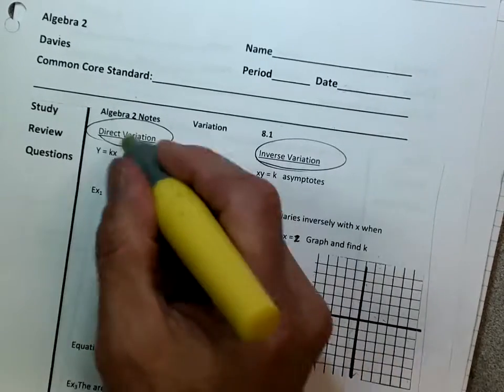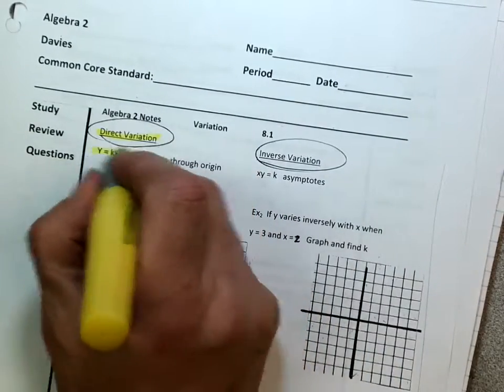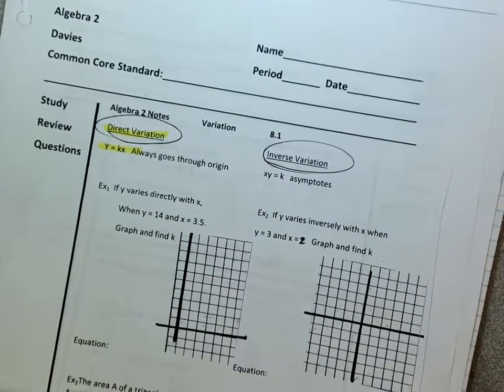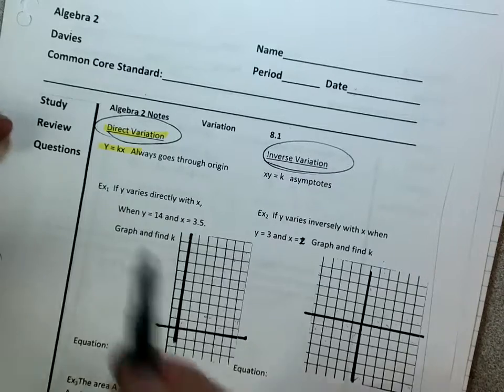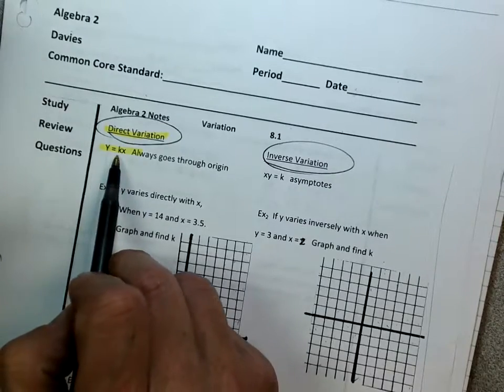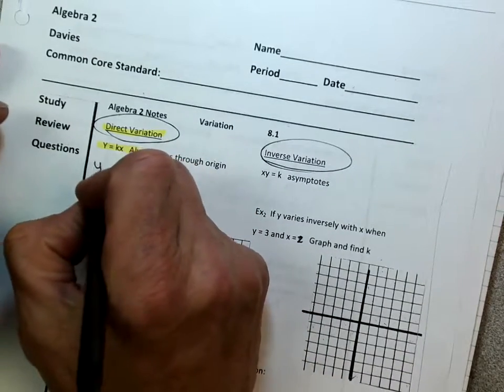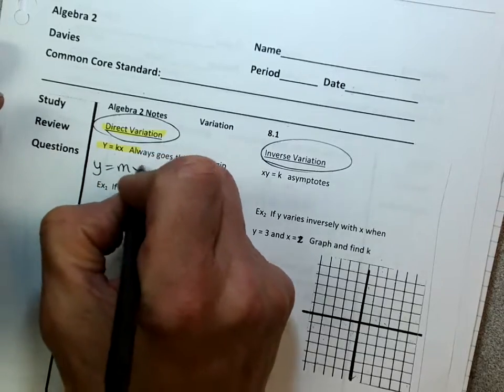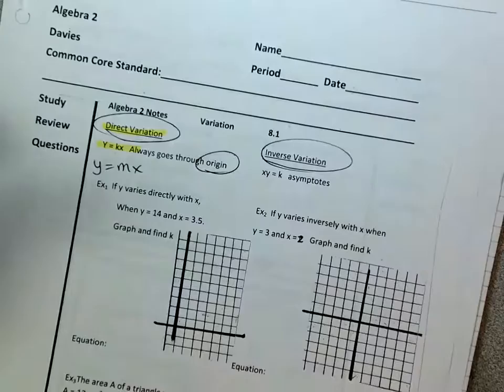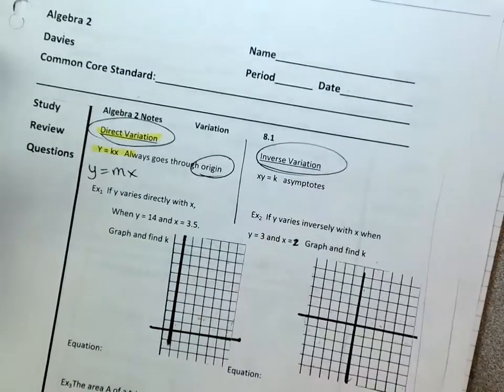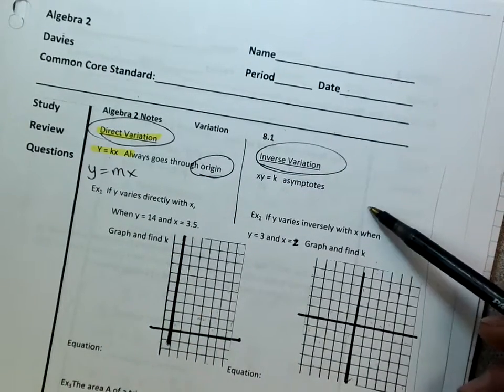So the first equation, direct variation, starts out with y equals kx. The book likes to use k, but I like m because it's really like a slope. So if you think about y equals mx, then it's a little bit easier. It must always go through the origin, okay? So let's do example 1, and then I'll talk about the inverse variation, okay?